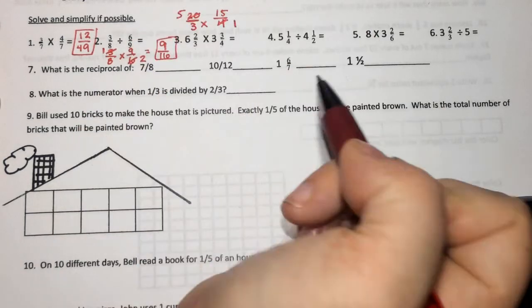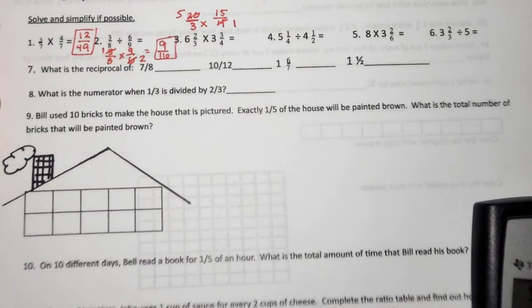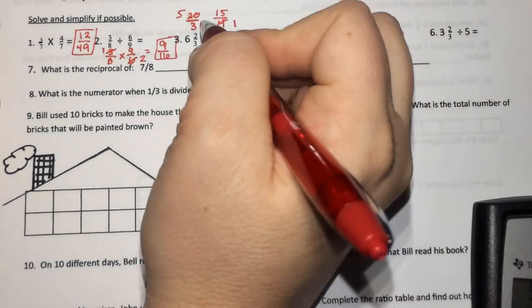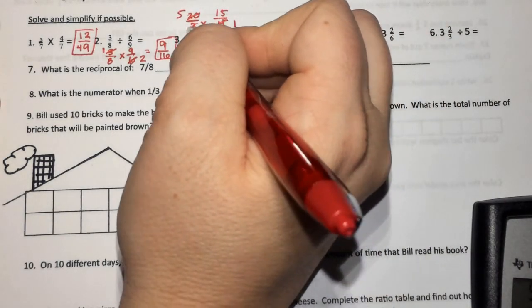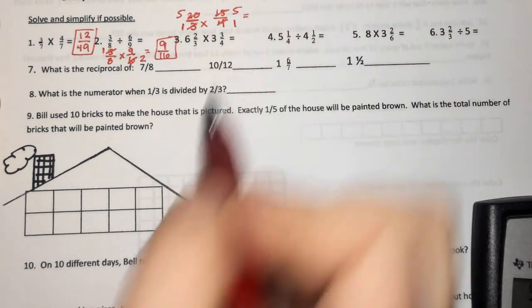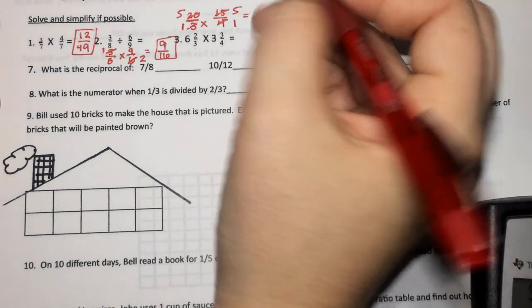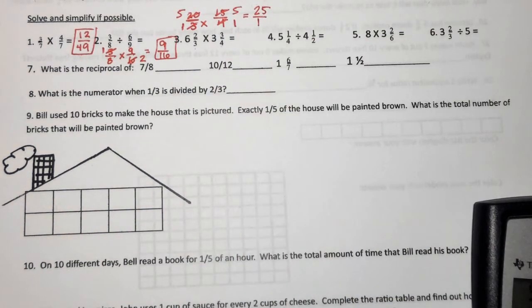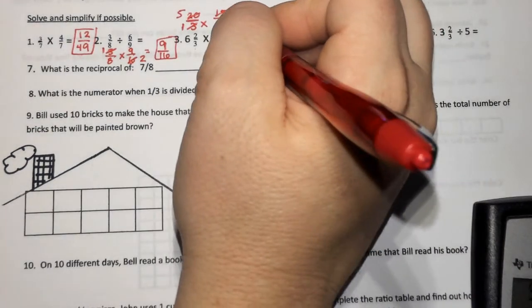All right. Anything else that we want to simplify here? Julia? 3 and 15. 3 will go into both of those. 3 divided by 3 is? 1. And 15 divided by 3? 5. So now on the top, we get 5 times 5? 25. And 1 times 1? 1. What is 25 over 1 the same as? Ben? 25. All right.